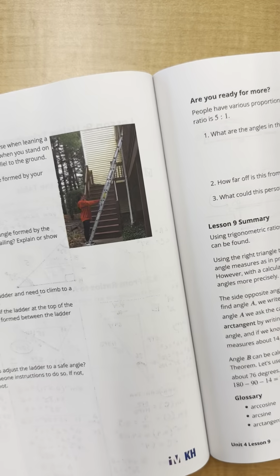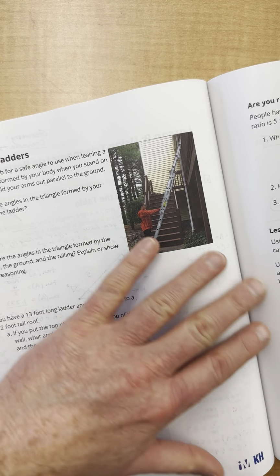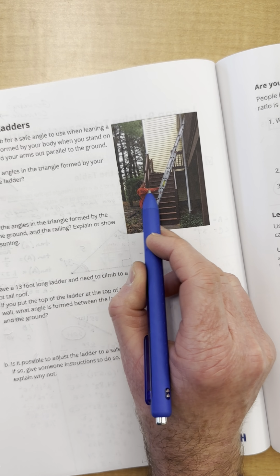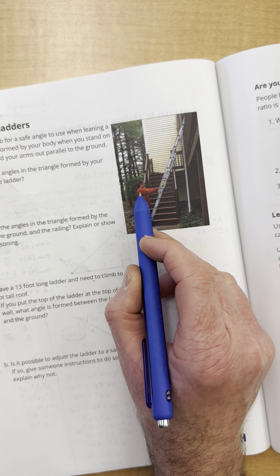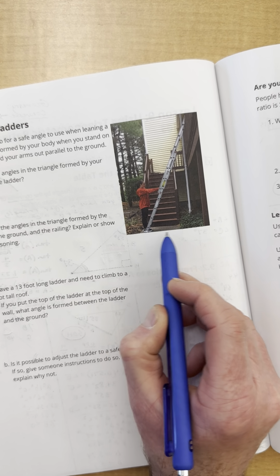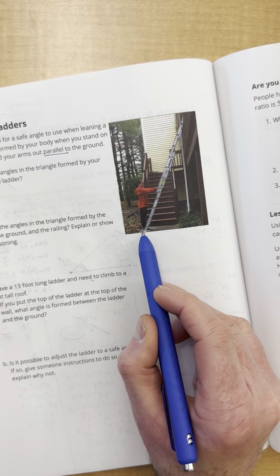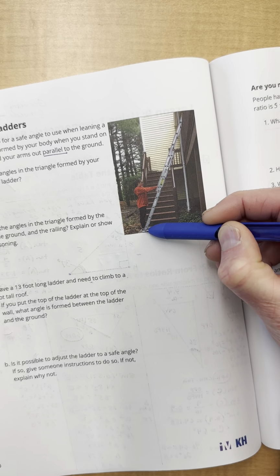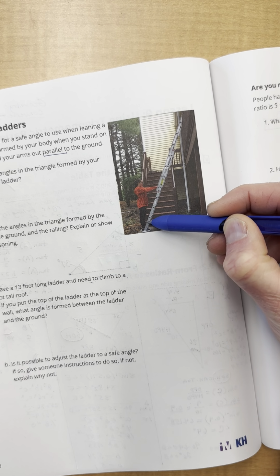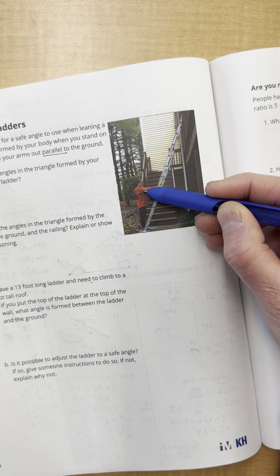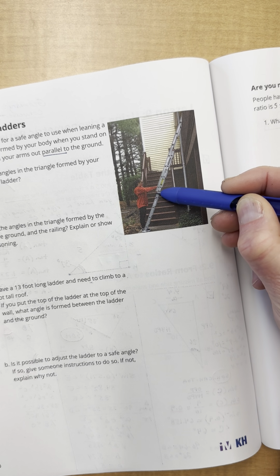Alright, it's getting a little wordy. I love this problem. A good rule of thumb for a safe angle to use when leaning a ladder is the angle formed by your body when you stand on the ground and hold your arms out parallel to the ground. That's a key word. So your arms are parallel to the ground. So safe ladder angle is you stand right here with your heels at the edge of the ladder, put your arms out. This triangle that's formed represents a safe ladder angle.